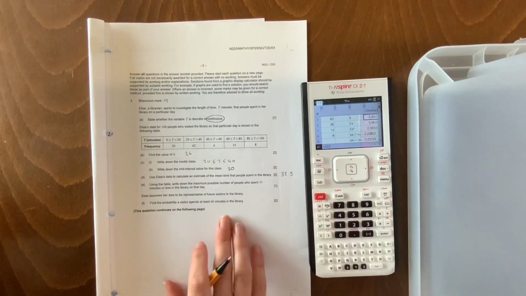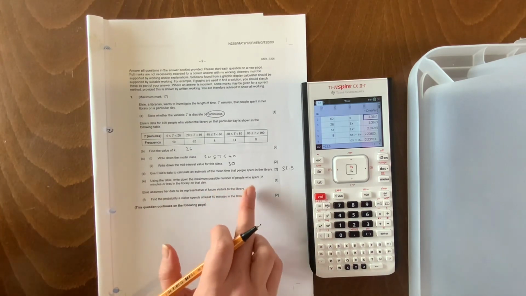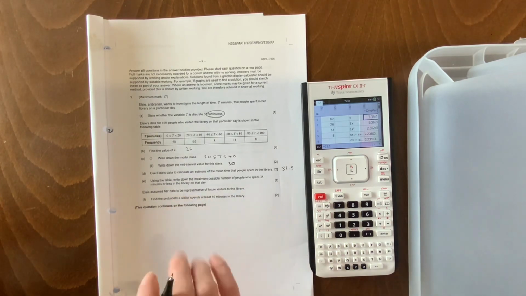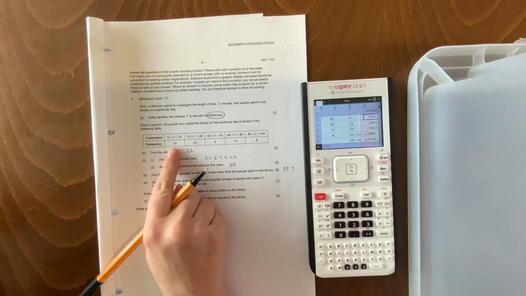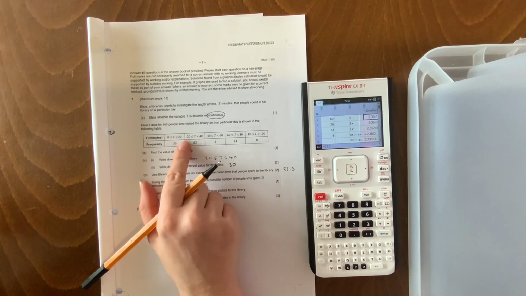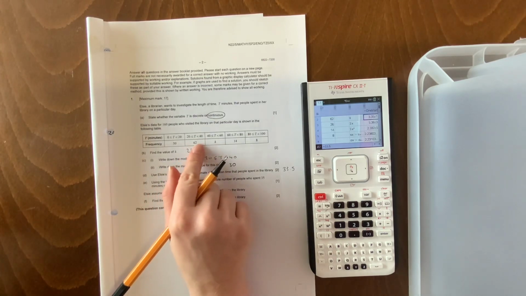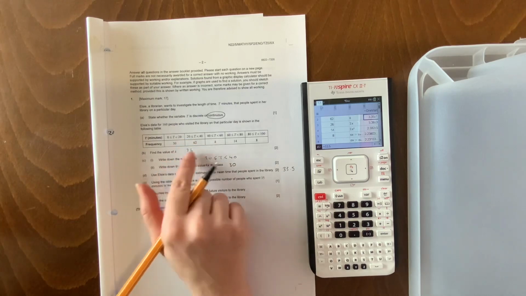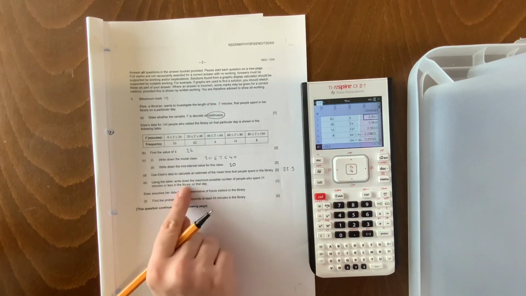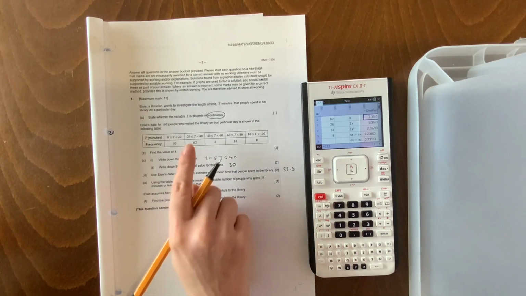And then looking through the next question, it says using the table, write down the maximum possible number of people who spent 35 minutes or less in the library on that day. When we look at this section, we know there are 62 people who spent between 20 and 40 minutes in the library, but we don't know how these 62 people are distributed. So they could have all spent 20 minutes in the library, or they could have all spent 39 minutes in the library. We don't know. But here it says, write down the maximum possible number of people who spent 35 minutes or less in the library. So we don't know where they fall.